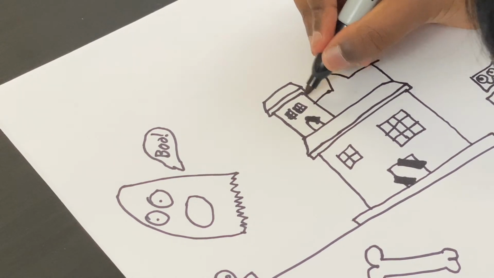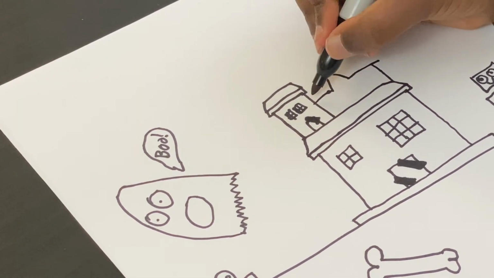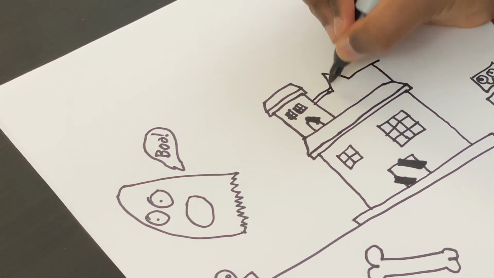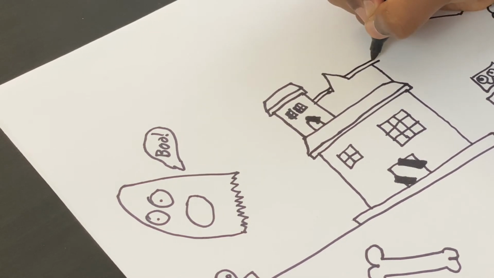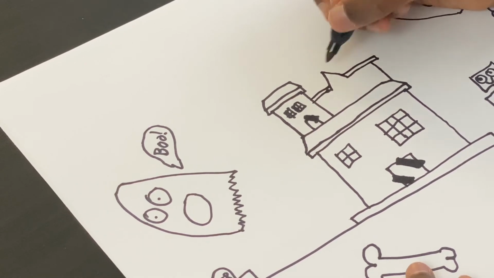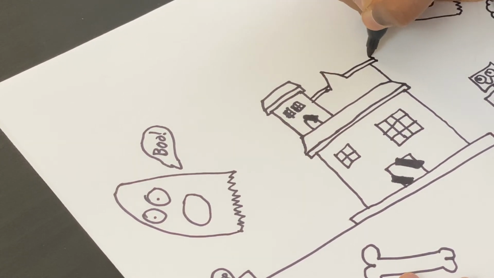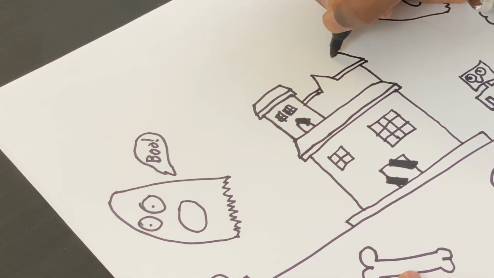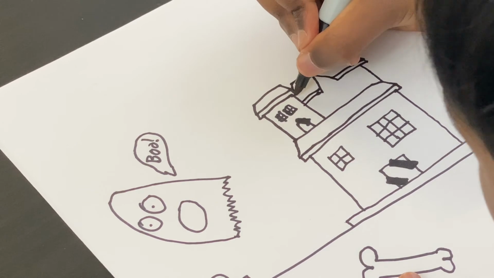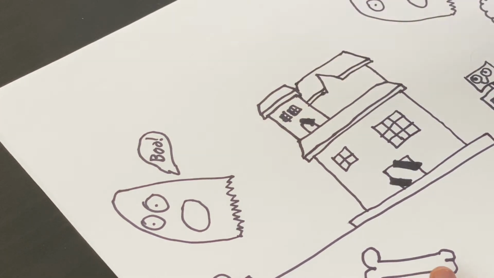And now for it to look like a rectangle that has a little triangle in the middle, we can add some lines that don't go through. Now we can add a roof type of shape, and if it goes through, you shouldn't draw through it or else it won't look good.